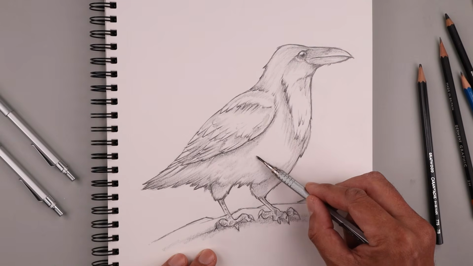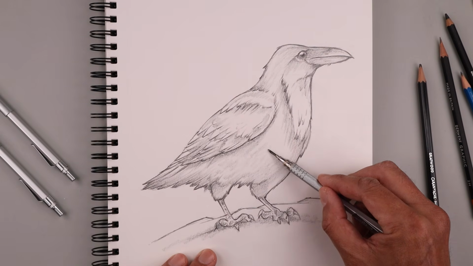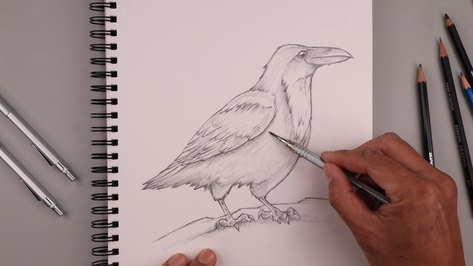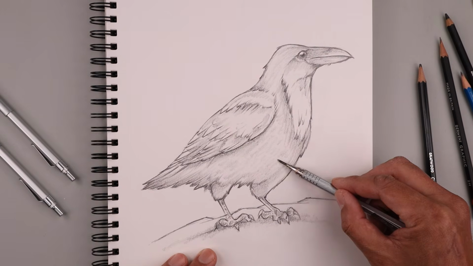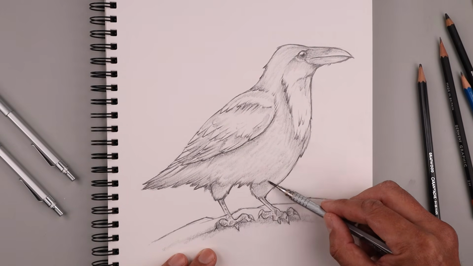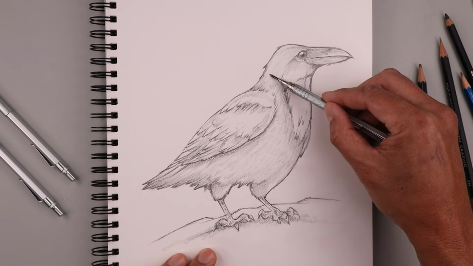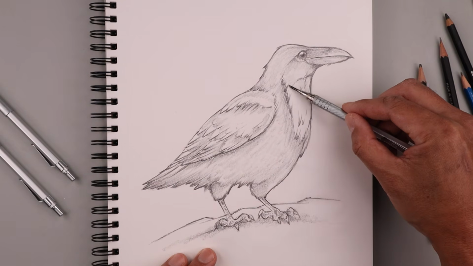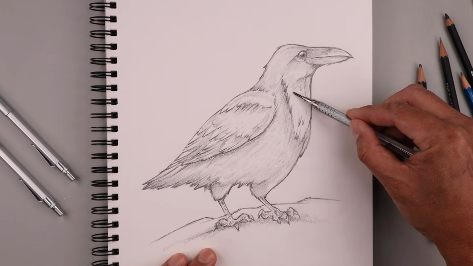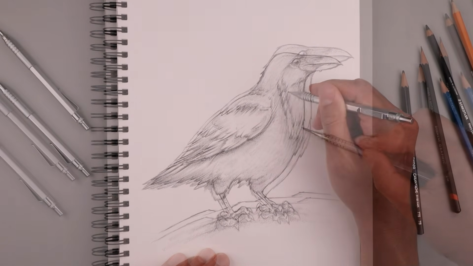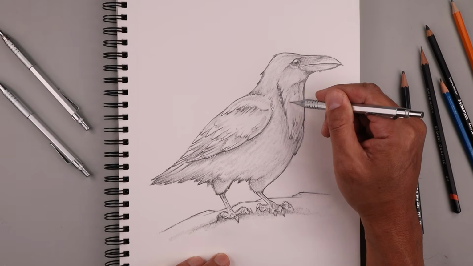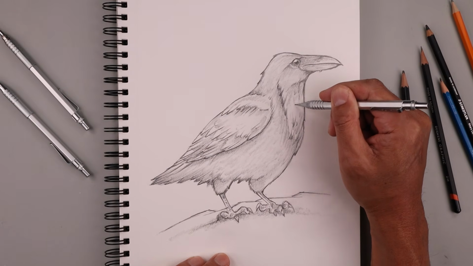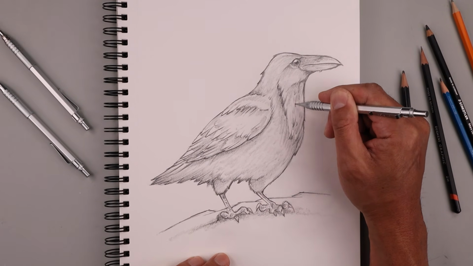Now I just want to add a little bit of texture inside the body. Just lightly working our way across. Now I'm going to go back in with my 0.7mm pencil and add that light texture on top of our shading.